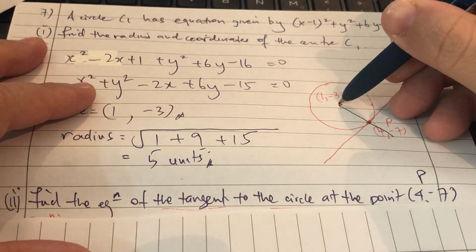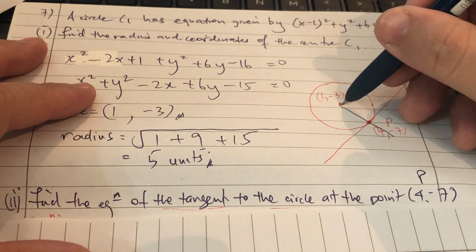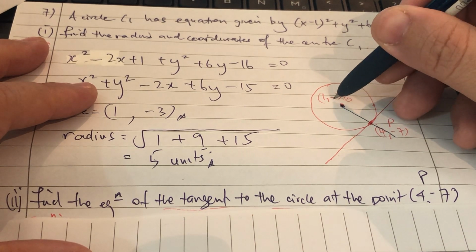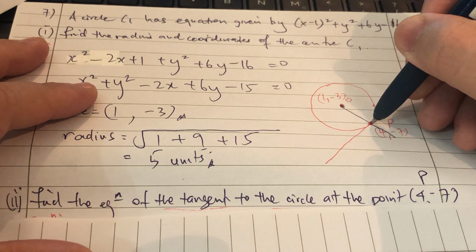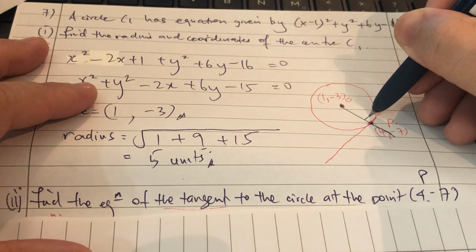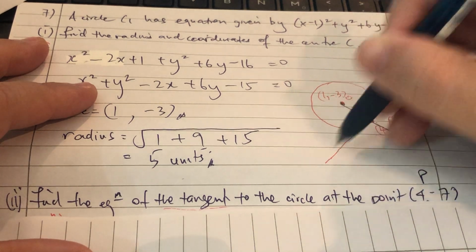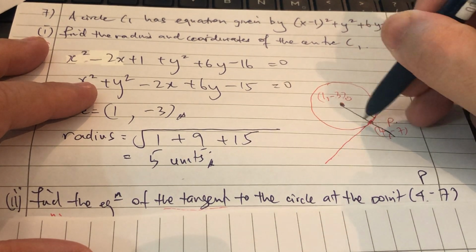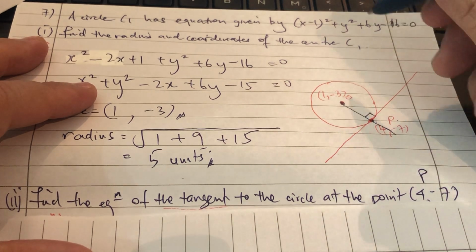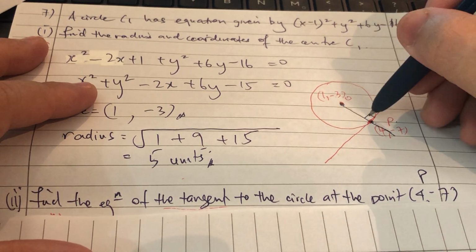We know that this blue line that passes through the center and cuts this point P must be 90 degrees to the tangent. Tangent is perpendicular to the radius. Once we know that, we can find this gradient.